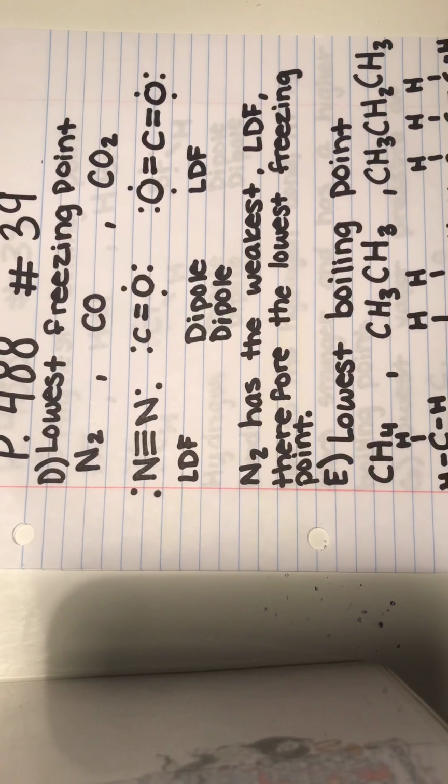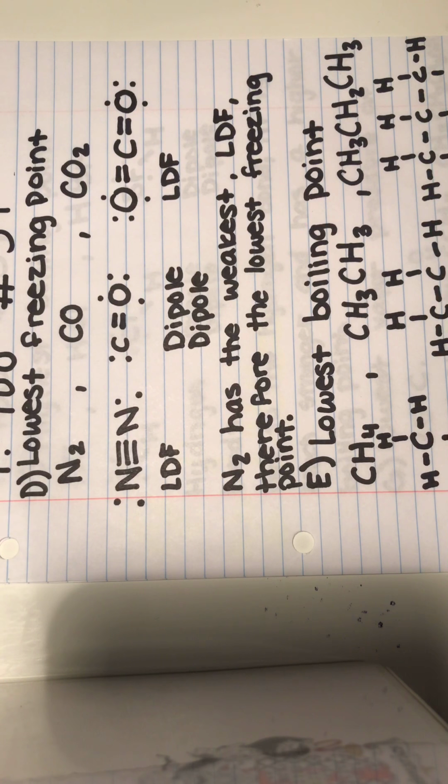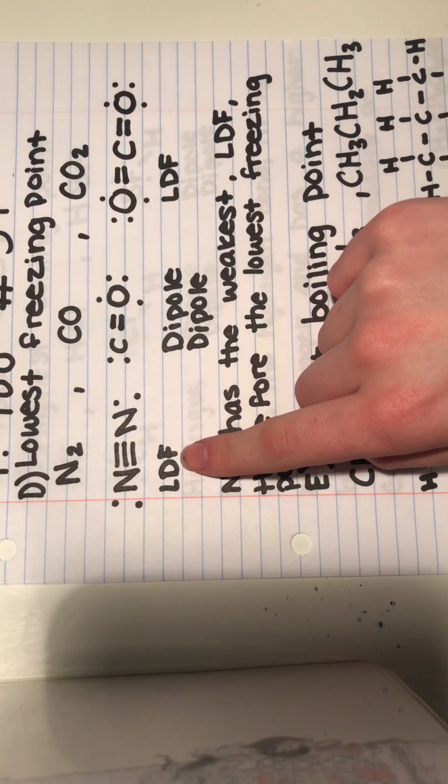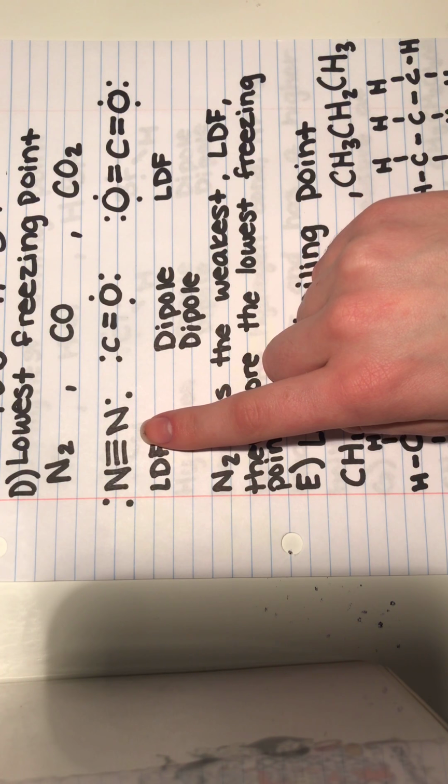Next off to D, we are looking for the lowest freezing point. Now in this case, we are looking for the weakest intermolecular force. We are presented with N2, CO, and CO2. Once again, drawing out the Lewis structures beneath each of the substances, we are left with LDF. This is completely symmetrical, so it is not dipole, there is no hydrogen involved, it is not a covalent bond, and it is not an ion.